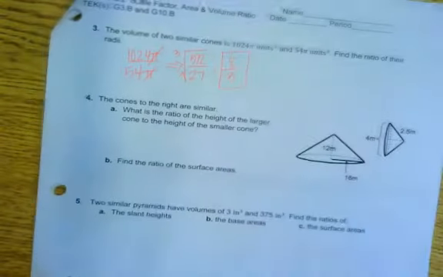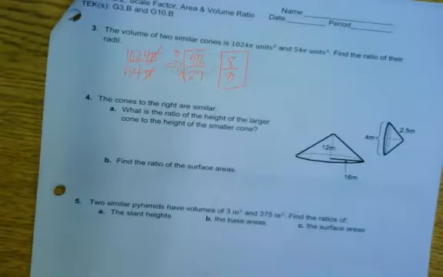Questions on number 3? Raise your hand if you forgot to simplify first. Okay, so I'm sure it's more than just you guys. That's the biggest mistake that we make, just not simplifying first. You can take the cubed root of these numbers, but again, your answer is not going to be in simplest form. So make sure you simplify first.